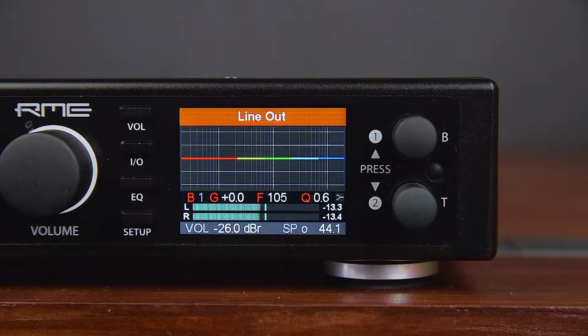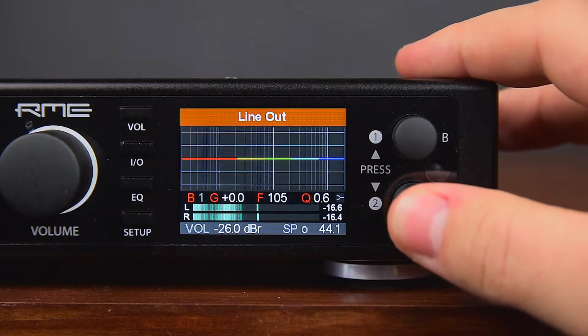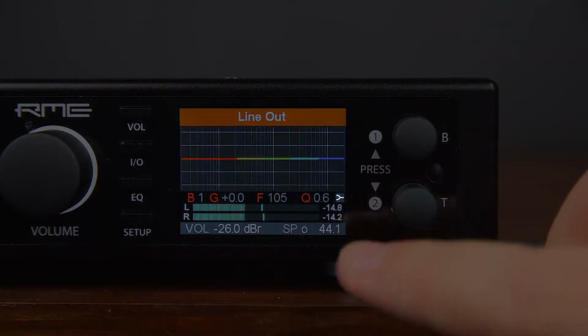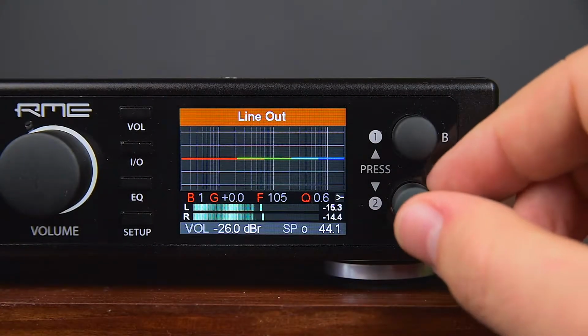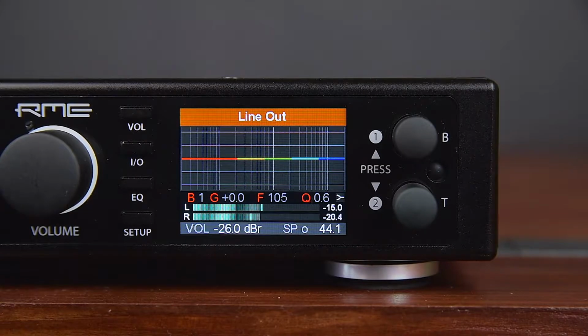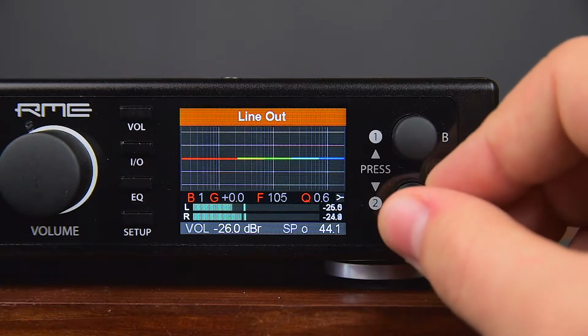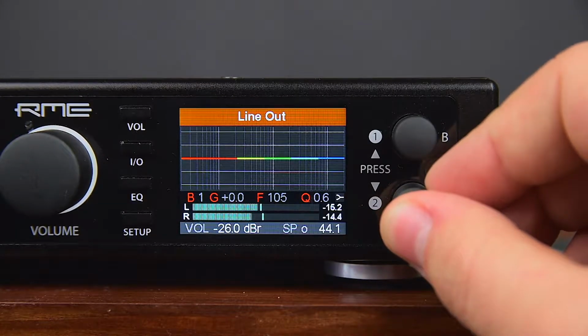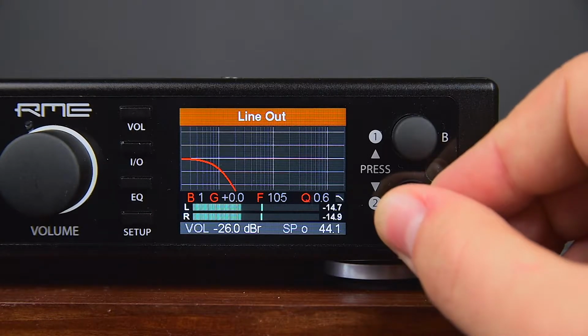Another push on encoder 2 selects the filter symbol in the right of the parameter line. As this function is only available in bands 1 and 5, the symbol stays grayed out in bands 2, 3 and 4. Band 1 and 5 can operate in shelf mode and peak mode, or as high pass or high cut.